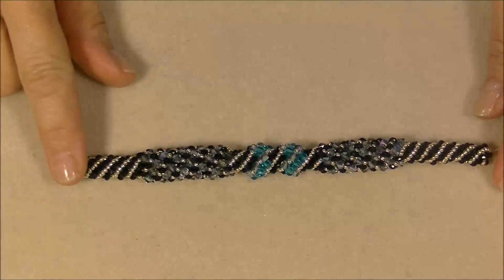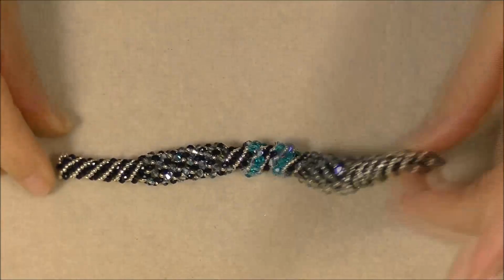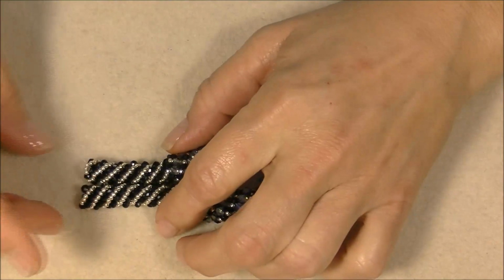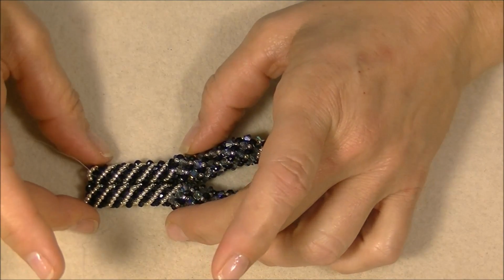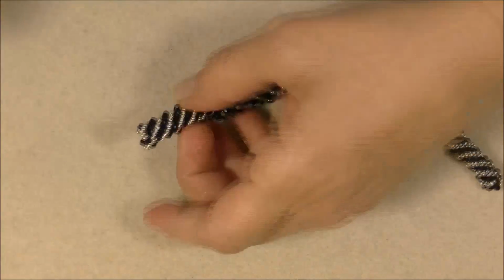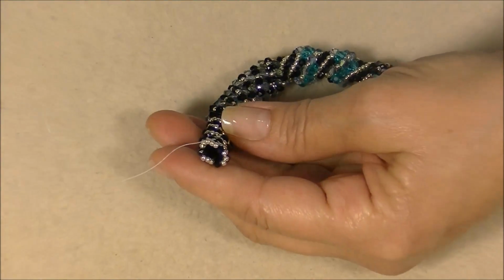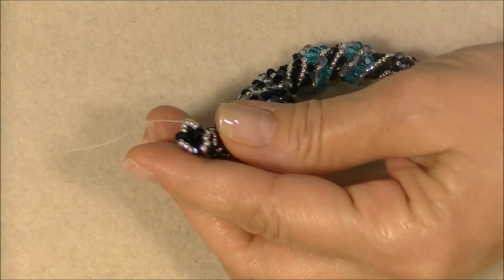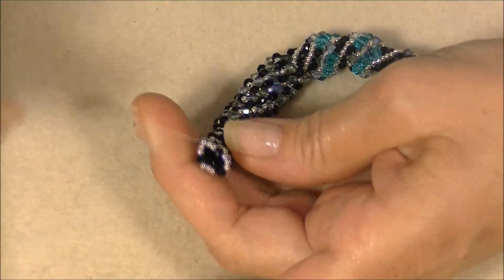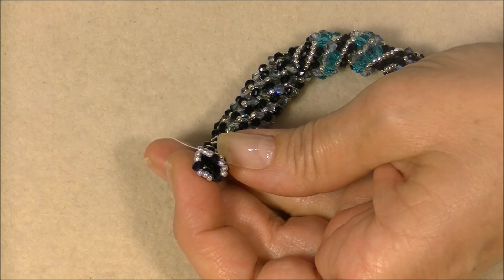So I have finished my second side, and I just measure it with my first side, make sure that they're the same length, and then we're going to clasp this in. Get a little closer here so you can see what's going on. I'm coming out of the little 3 beads like I would be to add my next rondelle. However, I'm not going to do that.